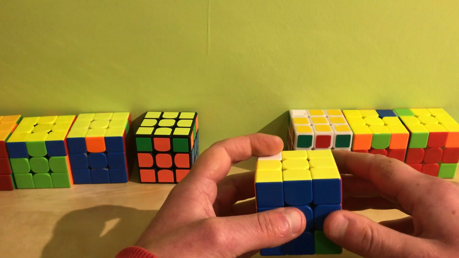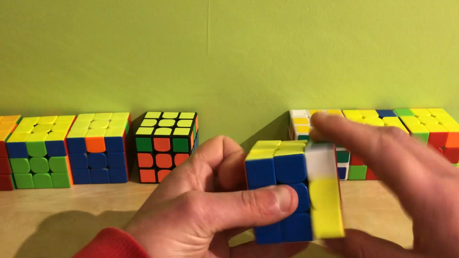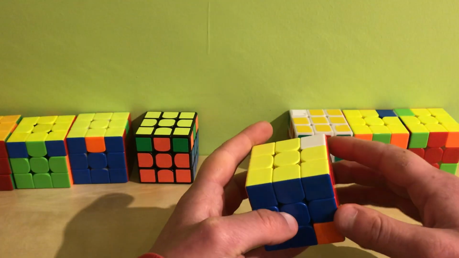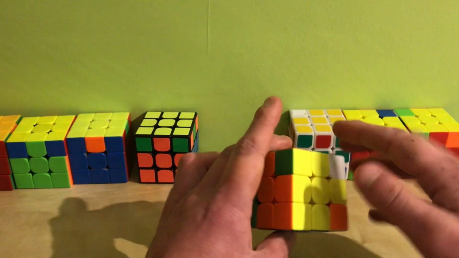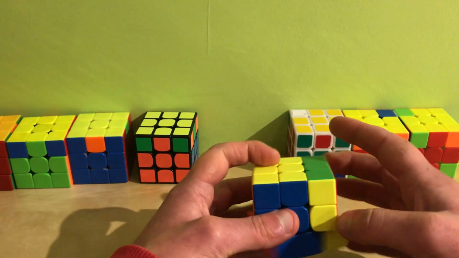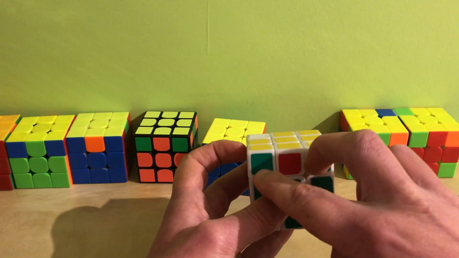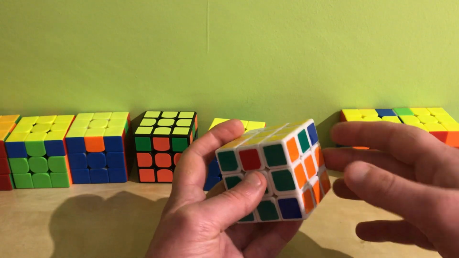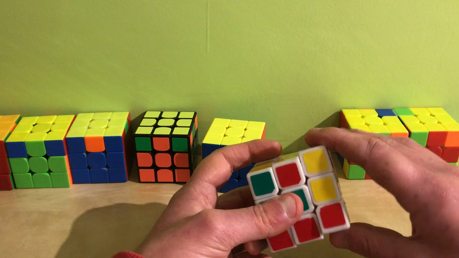I should have done the inverse. Yeah, so this case here, you can see this is com. So R prime D R, then U into the com, and then undo the setup. And then for this case, when you've got the headlights in the front and the adjacent on the side, instead you do the inverse, which is R prime D, then R2.